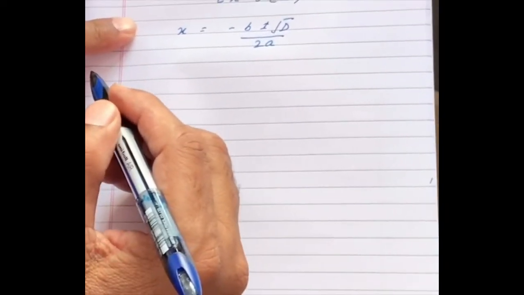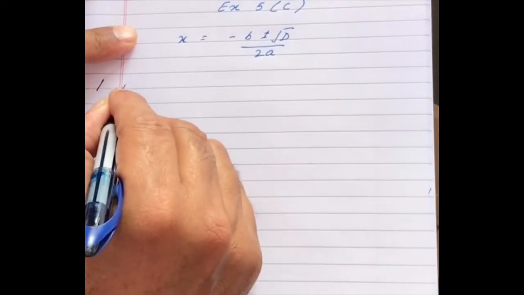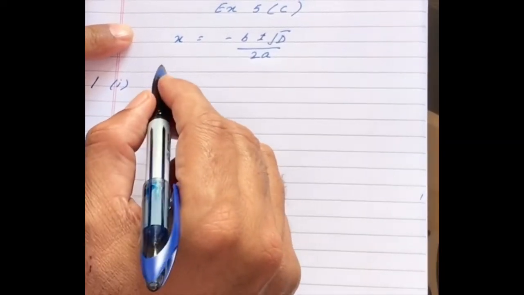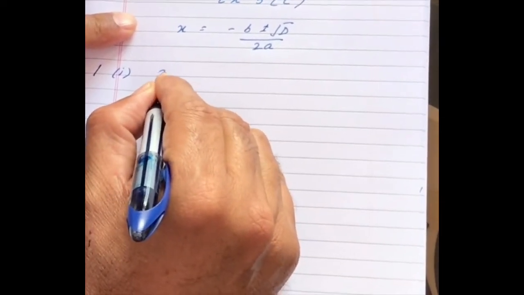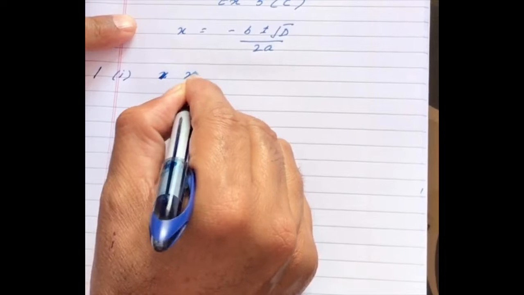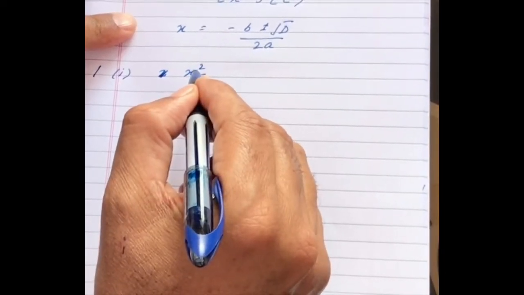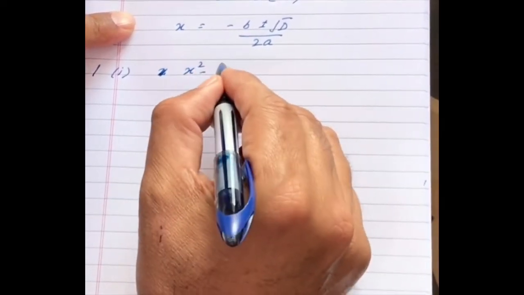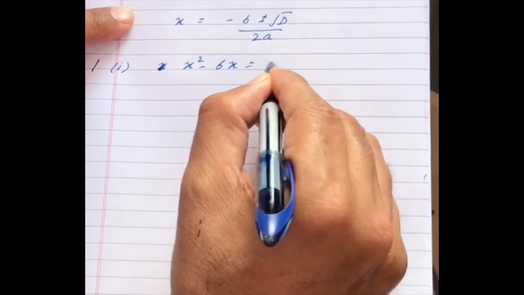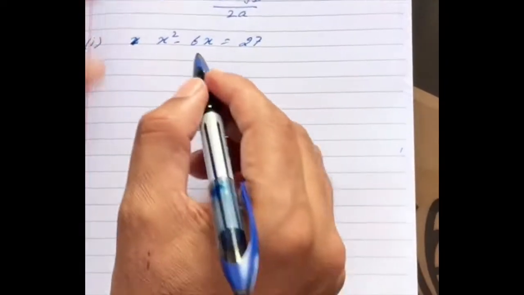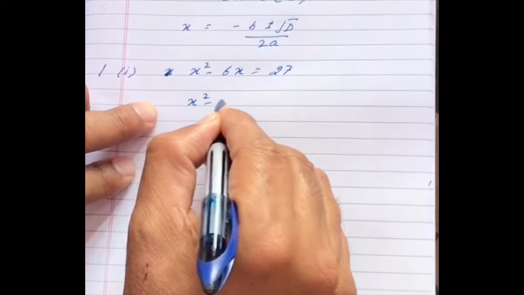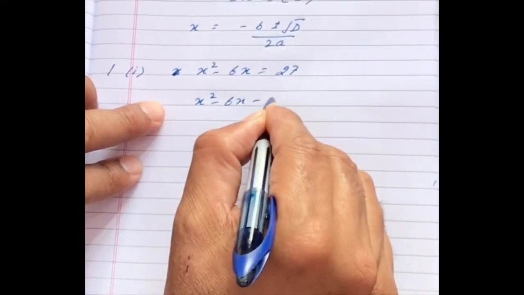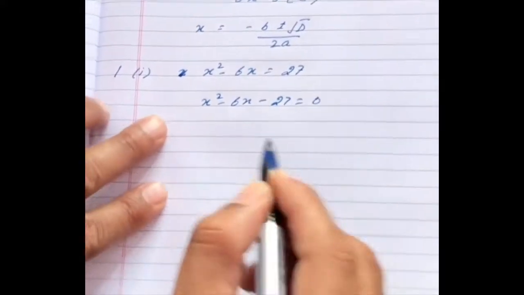So first is exercise 5C, question number 1, part 1: x square minus 6x is equal to 27. So x square minus 6x minus 27 is 0.